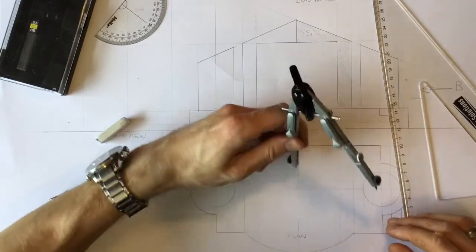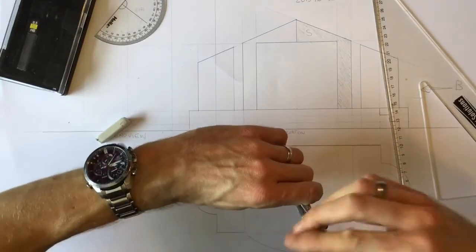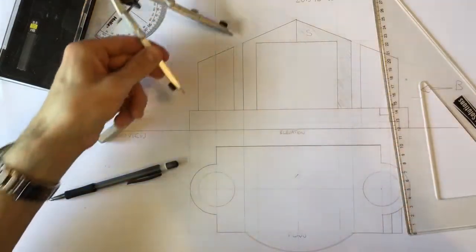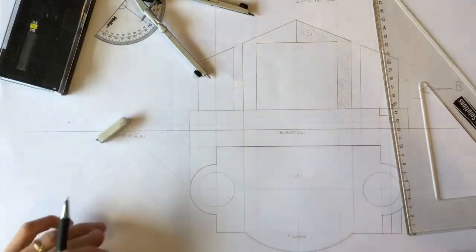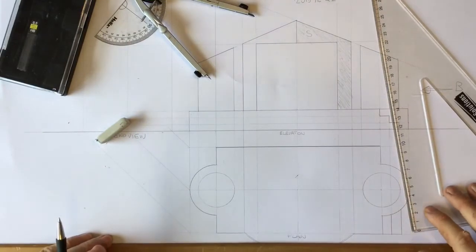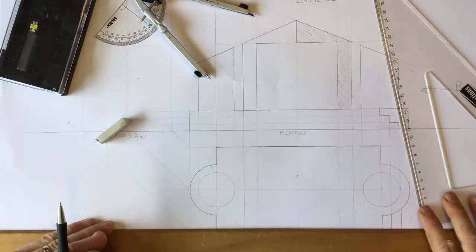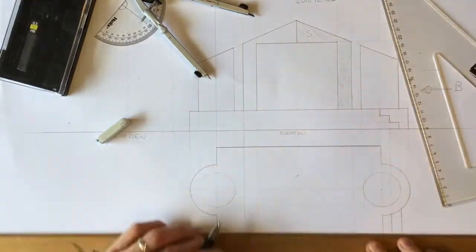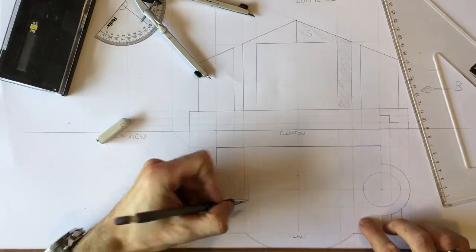Our compass, sorry, this is the point. That's after doubling up now, so I'll leave it alone. To get the actual point then, we are going level with these. Cross, that will give us the outside points here and here.